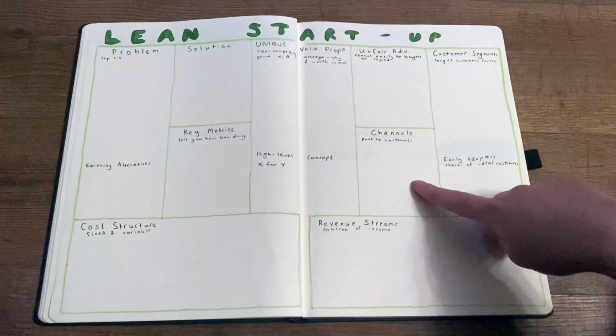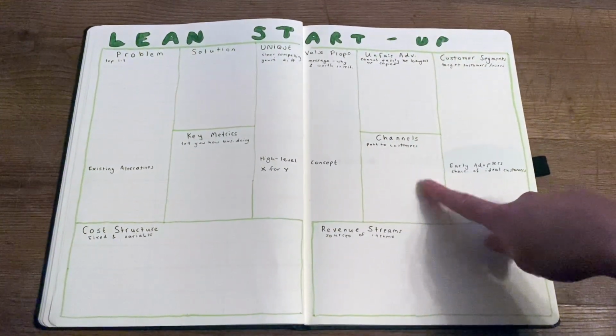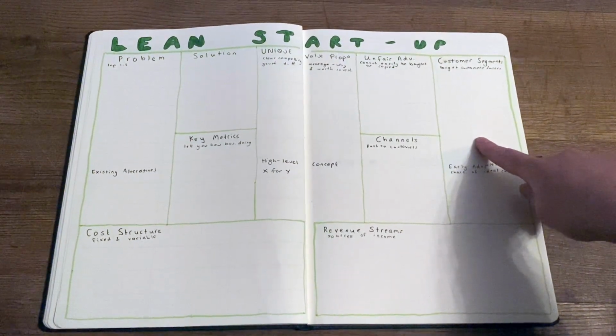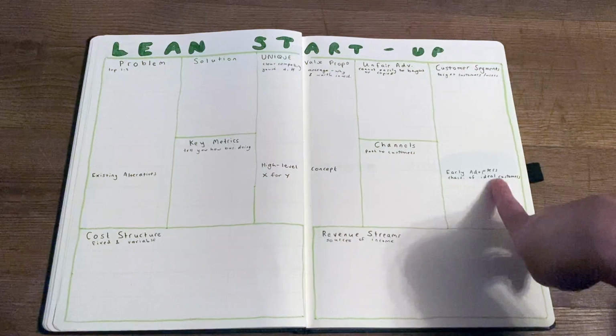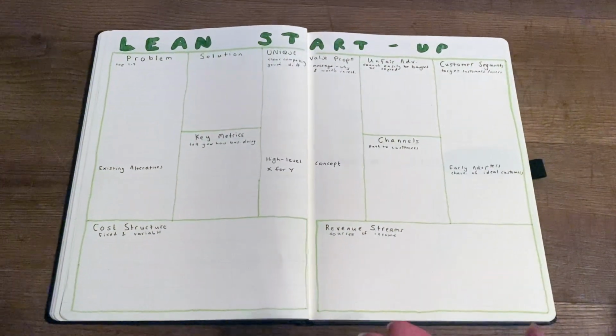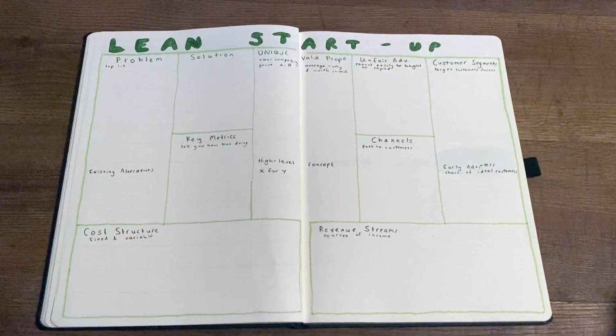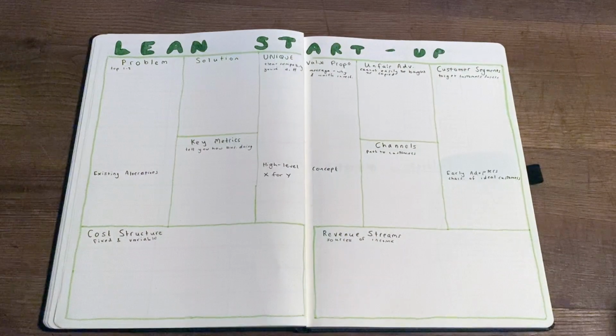The channels here is how you are going to get to customers and how customers are going to get to you. And then the customer segments is like your target users and target customers. And down here you have the early adopters, so the first people to take on your product. What do they look like? You know, what kind of people are they? And how they're going to come across your product.